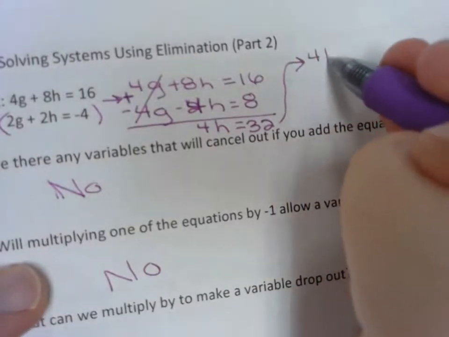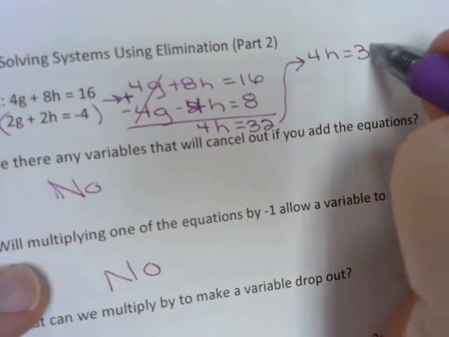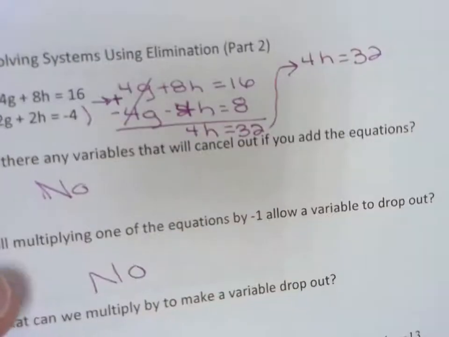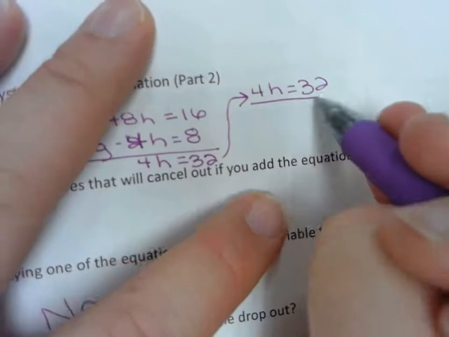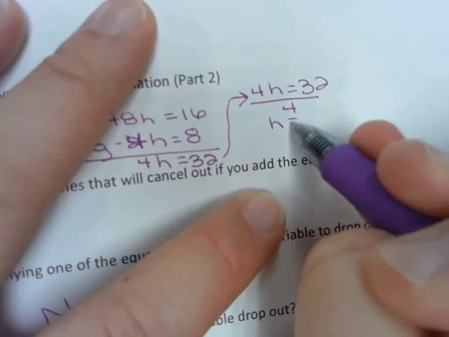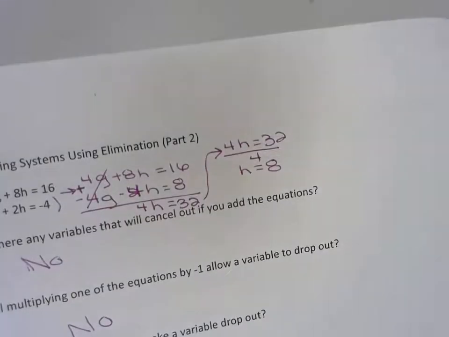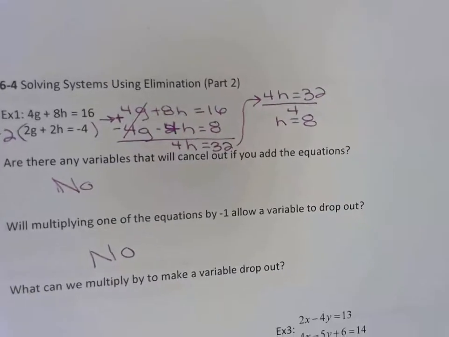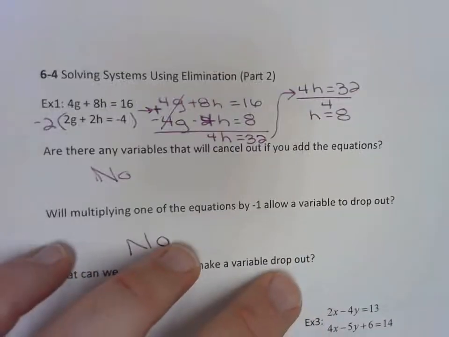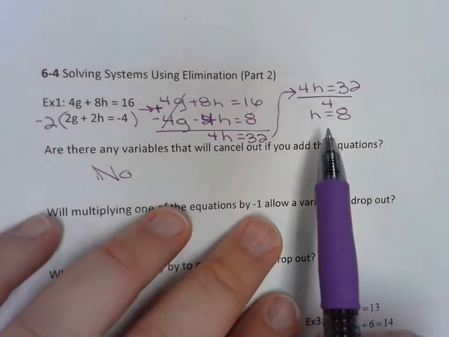So I have 4h equals 32, so now it looks just like we did yesterday. 4h equals 32, divide by 4, h is equal to 8. So if h is 8, we need to find g, because I need an ordered pair. So we're going to plug it back into any one of these equations to find g.